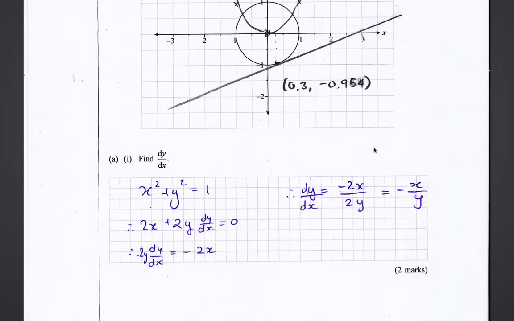It's just the power rule of x squared. And then the next part is just using 2y, which is essentially applying the power rule to that y squared term, but then we're multiplying by dy/dx because we're essentially differentiating with respect to x, because that's the variable that we generally differentiate with respect to.